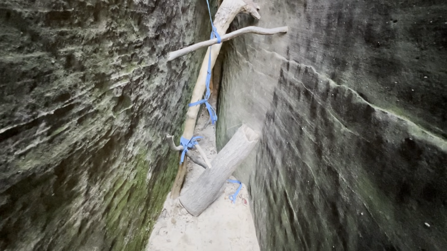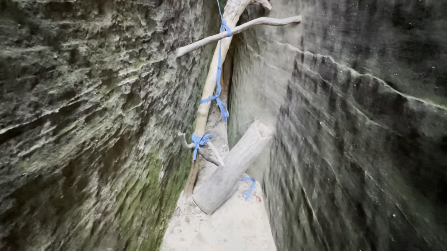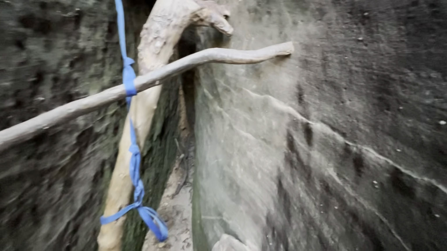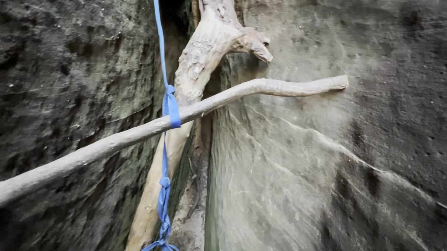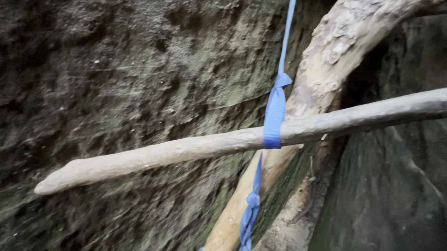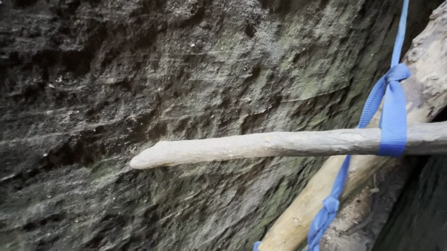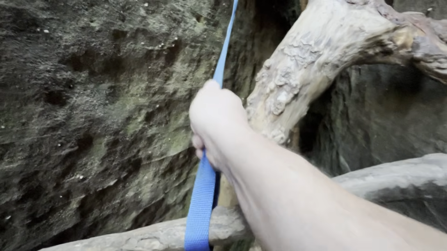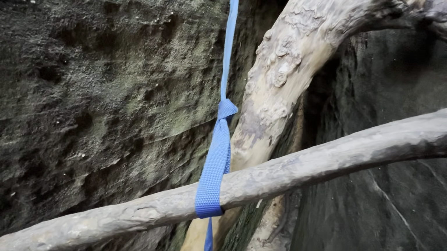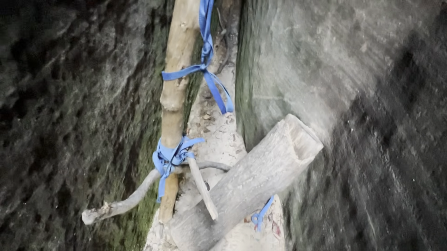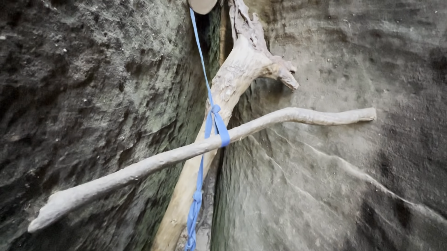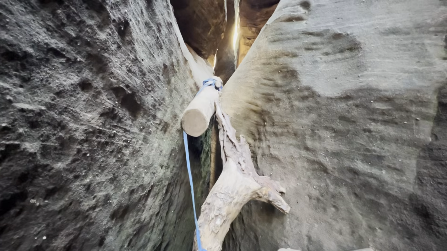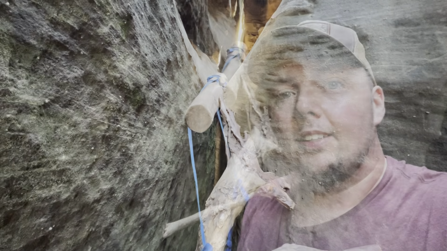This is a prime example of not trusting things. As you can see, all this stick here is moving, wedged between the walls and held by this loose strap. So while this does kind of assist you up through there, just know that at any point it could give out. You could take a pretty good fall, risk injury.